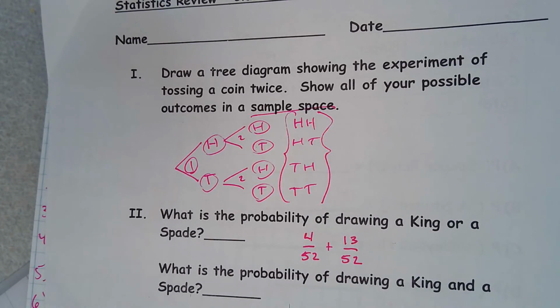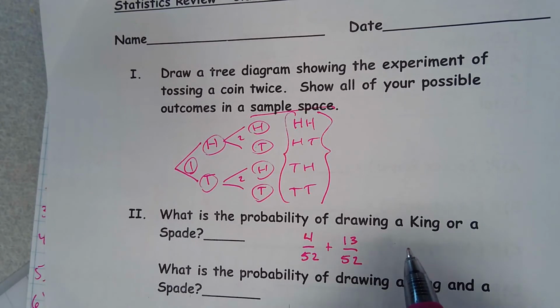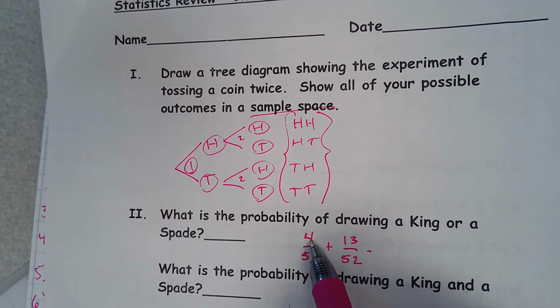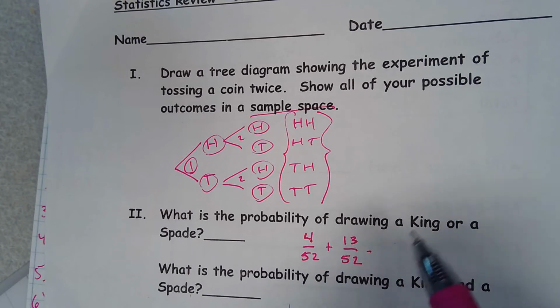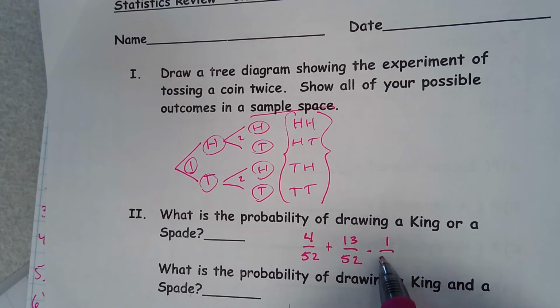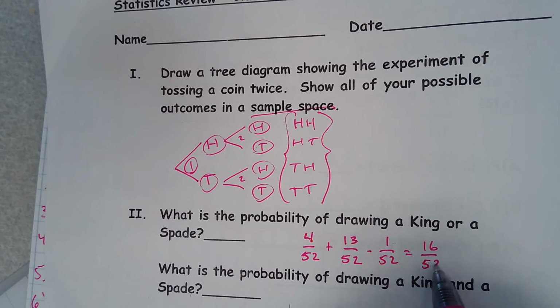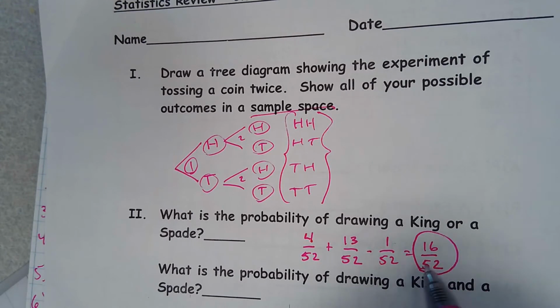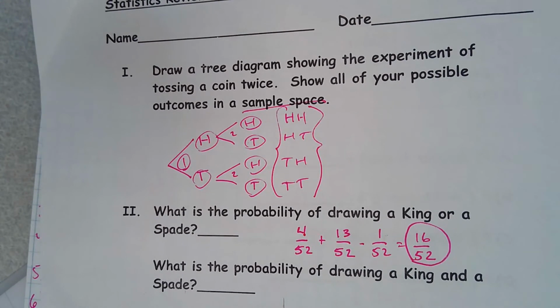But what we didn't think about here is the king of spades. I counted the king in that situation, and I counted spades in that situation. The king of spades, I have to subtract away. So 16 out of 52 would be my answer there.